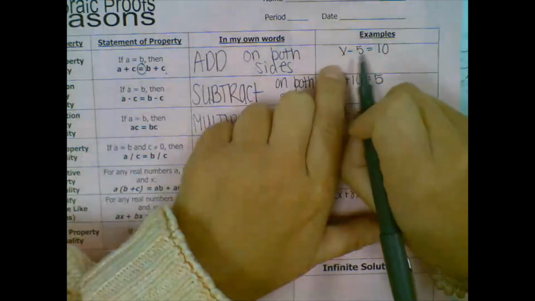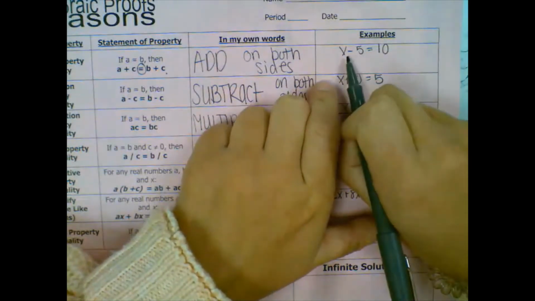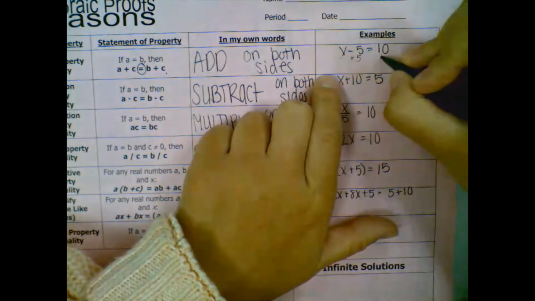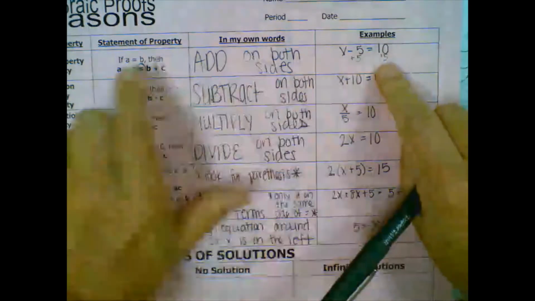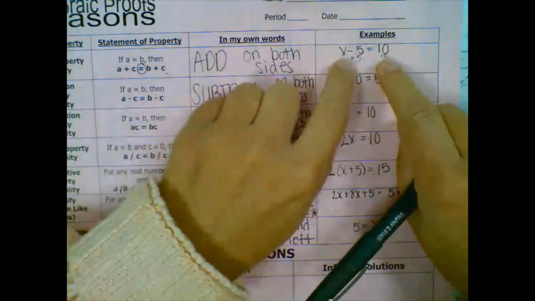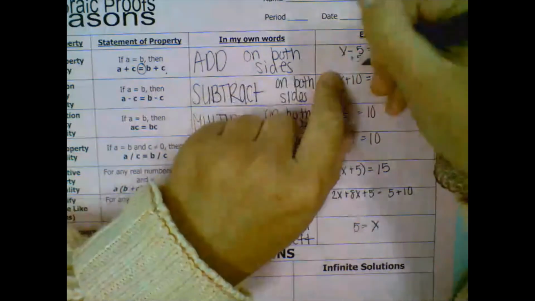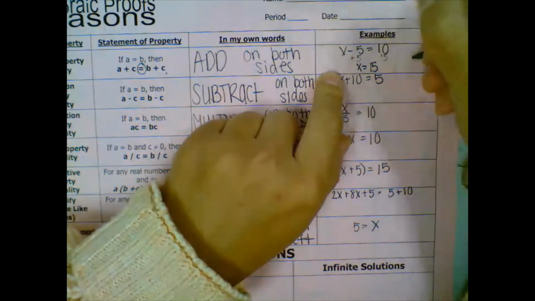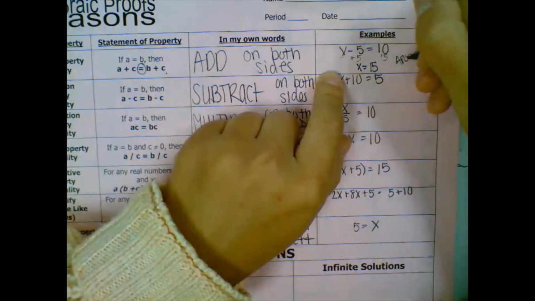Let's see this in practice. You're solving an equation, x minus 5 equals 10. In order to get x by itself, we would have to add 5 to both sides. According to the addition property of equality, that will allow it to maintain equality. So I end up solving x equals 15 by using the addition property of equality.